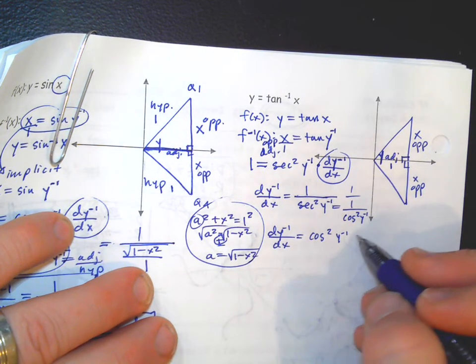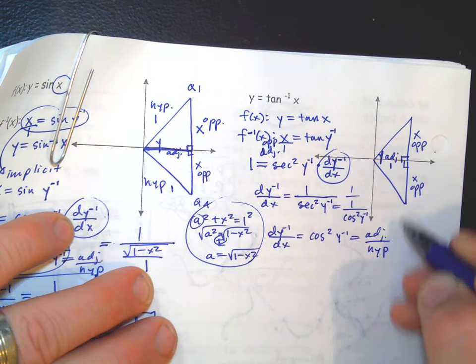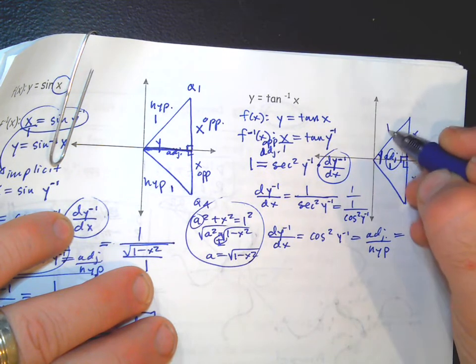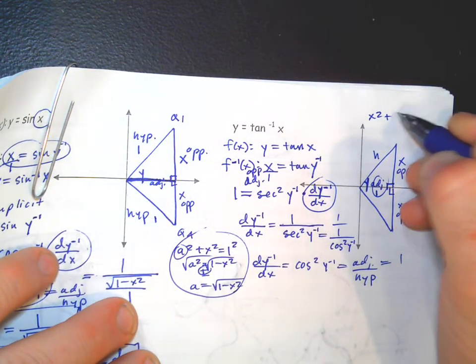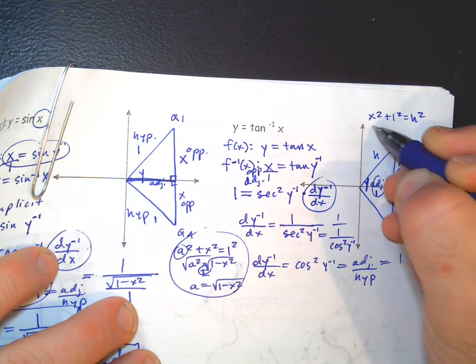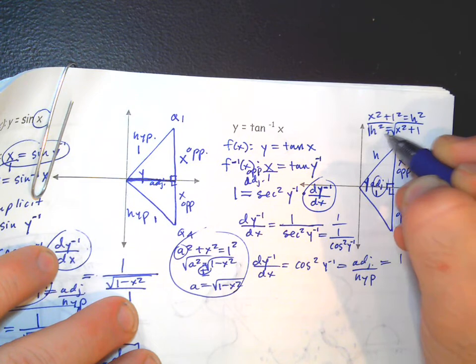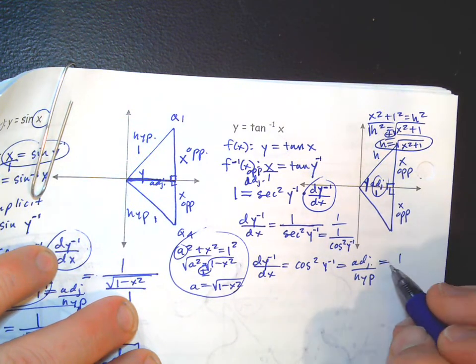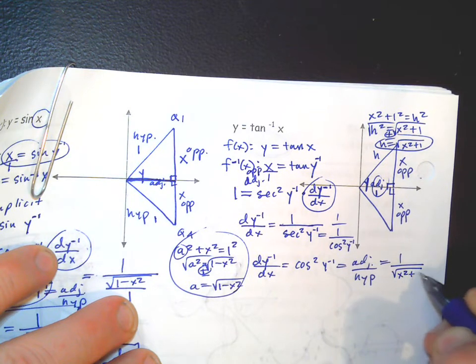So now if we're doing cosine, cosine is adjacent over hypotenuse. We have the adjacent side, right? We need the hypotenuse. I'm going to call it h. So we got to do a little Pythagorean theorem. X squared plus 1 squared equals h squared. So h squared equals x squared plus 1. Square root of both sides, plus or minus. Now, a hypotenuse is always positive, so we're going to ignore the minus option. So the adjacent side is 1. The hypotenuse is the square root of x squared plus 1.